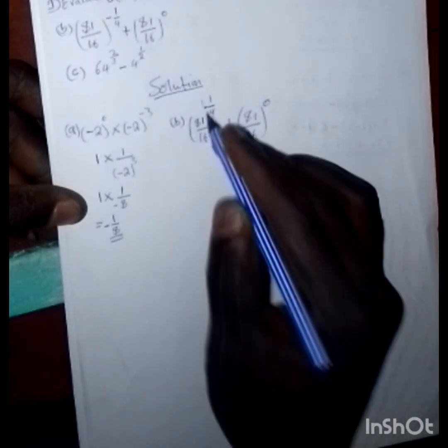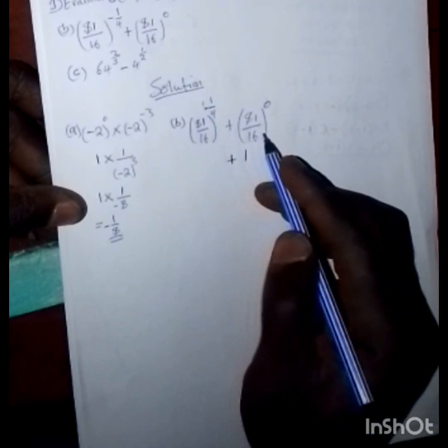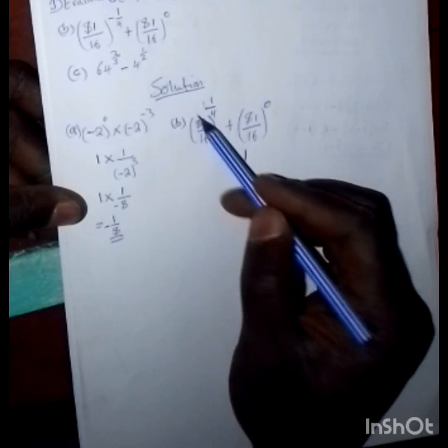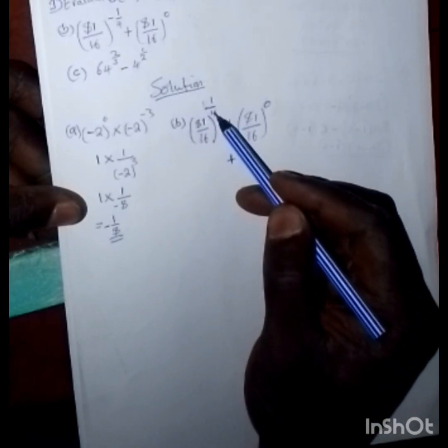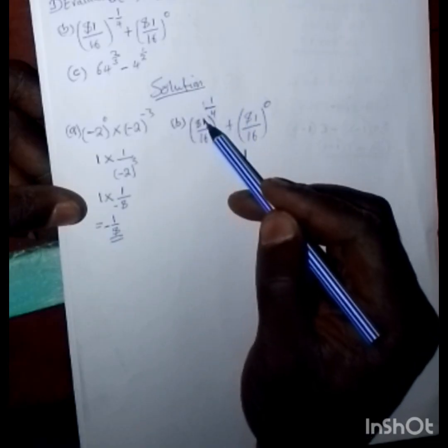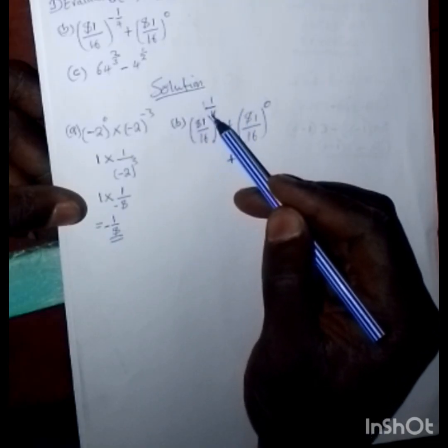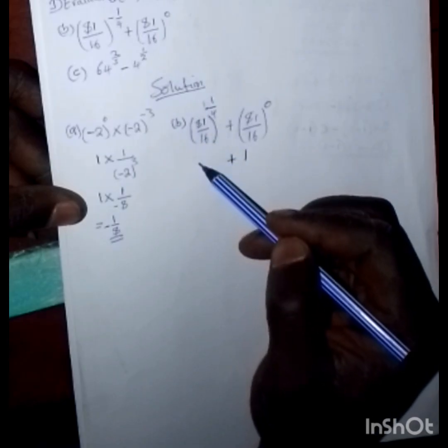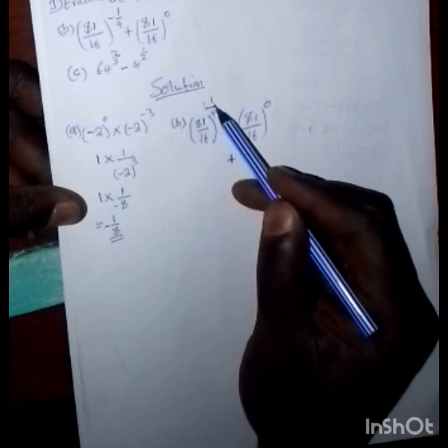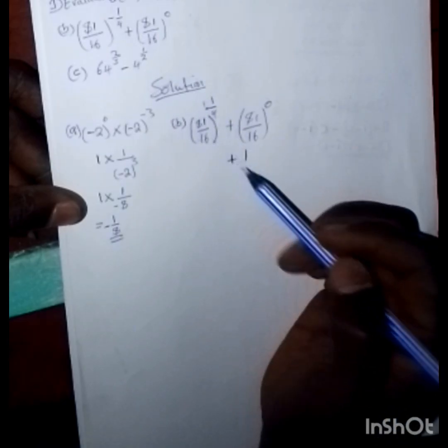So it's very simple. And then from here, when we have this in a bracket and we have a power there, it simply means this power is attributed to the numerator and the denominator. So we're going to have this one to the power that one over this one to the power that one.